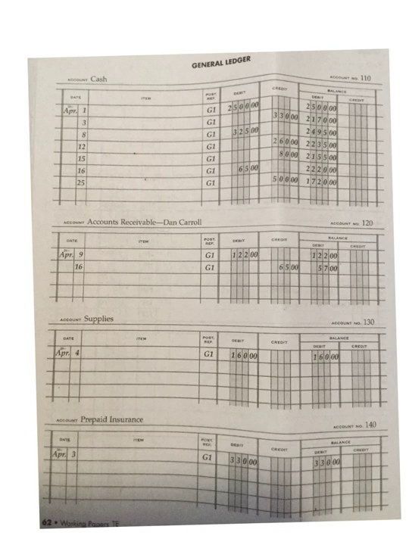Let's take a look at accounts receivable. Let's say that there was a credit balance for Dan Carroll and his accounts receivable. That would mean, again, 1, you either made a mistake, or 2, Dan Carroll overpaid and we actually owe Dan Carroll some money. So again, we want to make sure that those are all accurate.